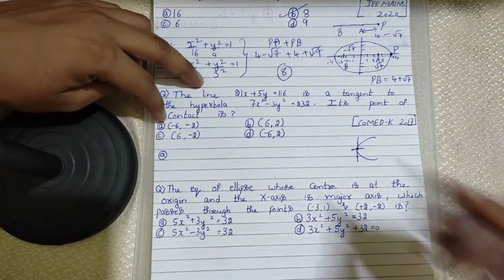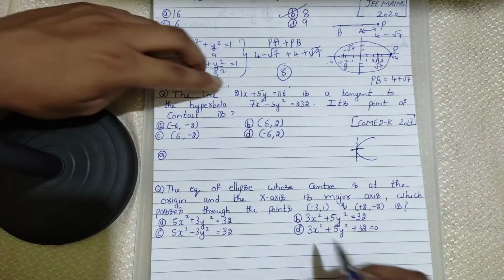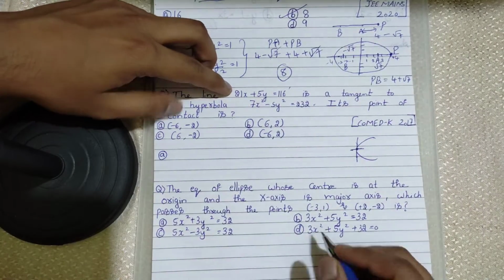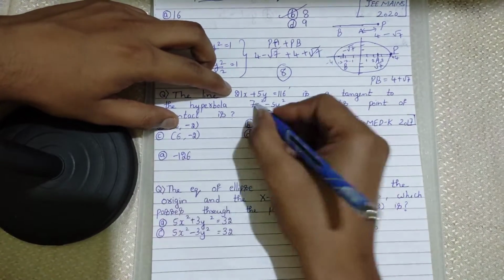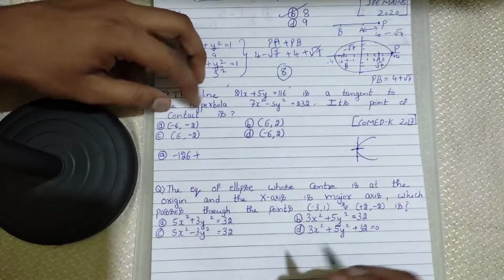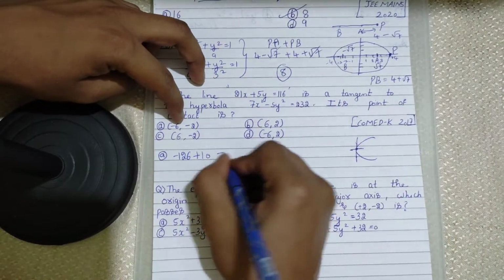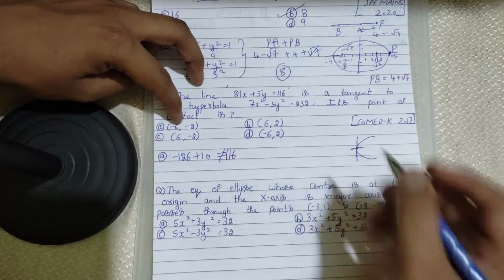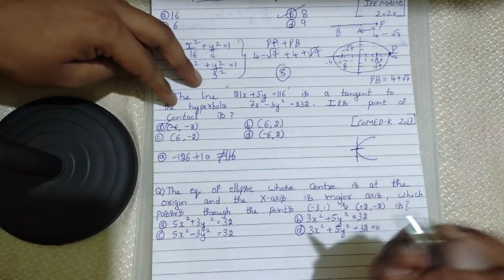Minus 6 and minus 2. Substitute here in this equation. Let's see. 21 into 6, right? 21 into 6 minus 126. Now plus how much is this? Minus 2. So 10 is not equal to 116. It's not equal to 116. So this is your wrong option.